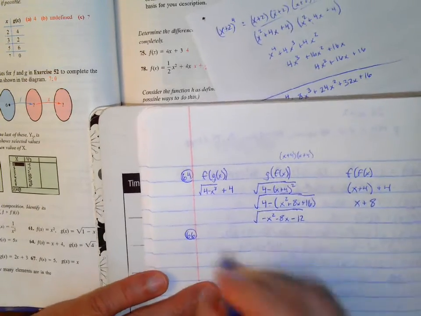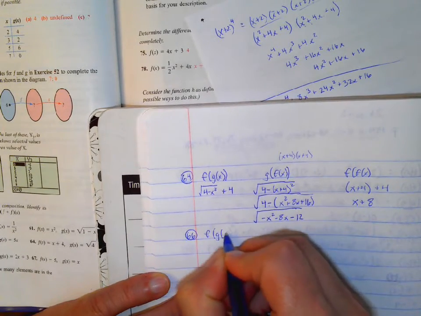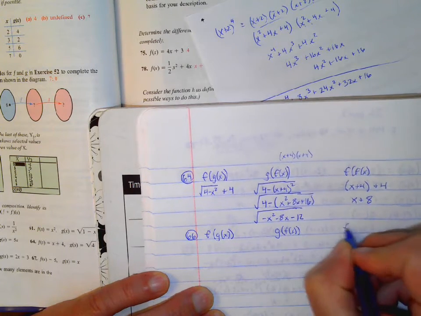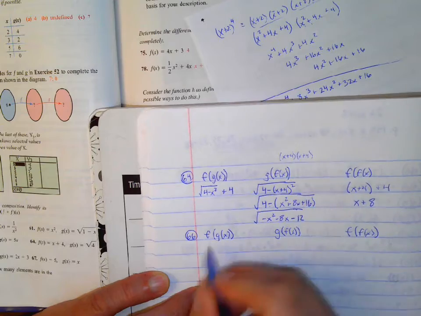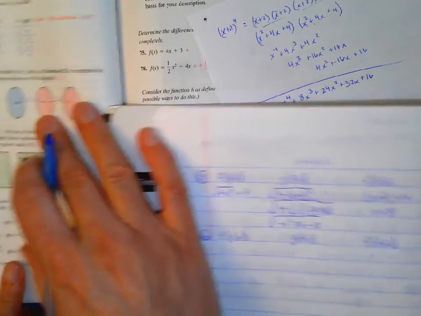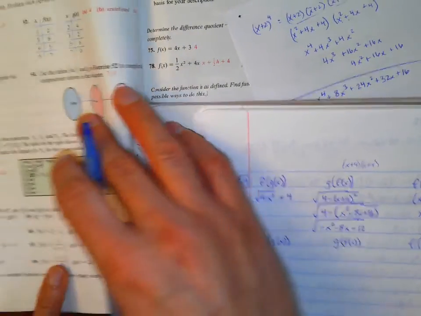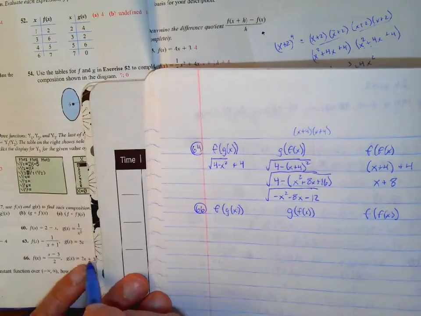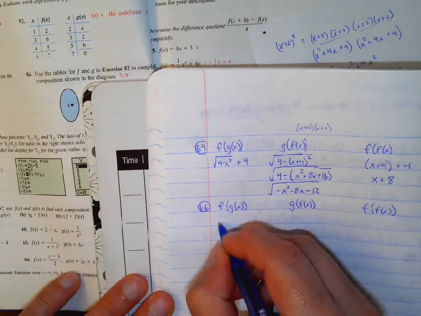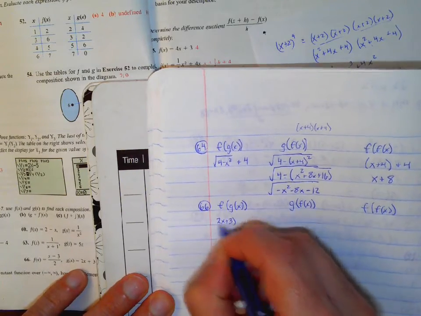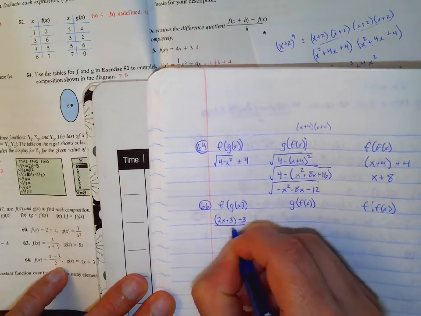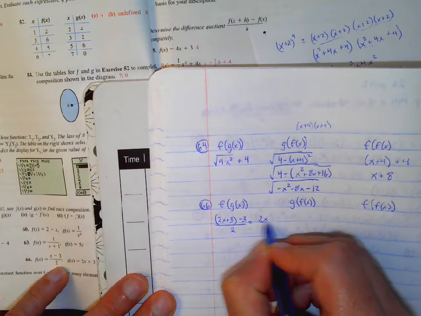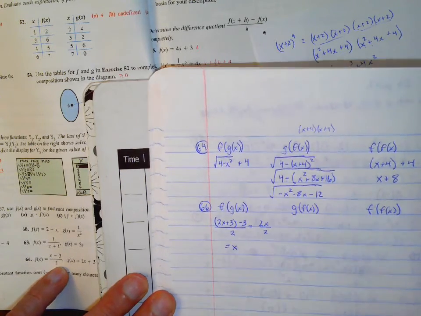66 is finding the same functions here. We're finding first f of g of x. So we're taking the g of x function, plugging it in here. So it'd be 2x plus 3 minus 3 divided by 2. So those cancel out. Gives you 2x over 2, which equals x.